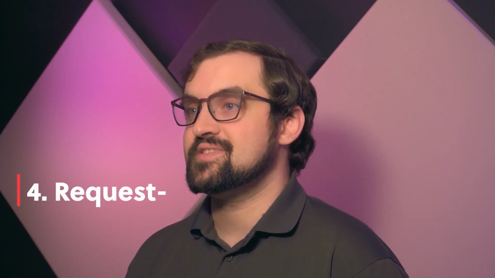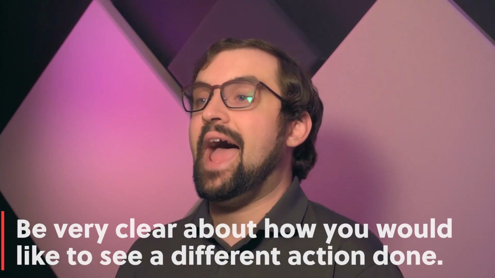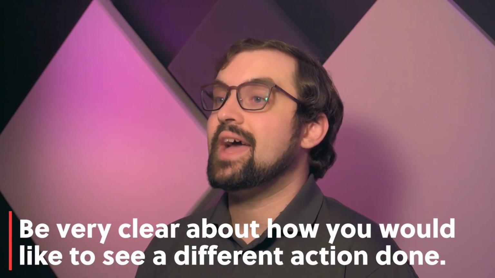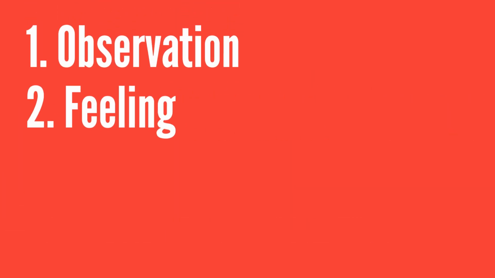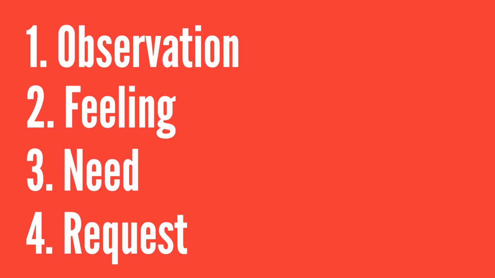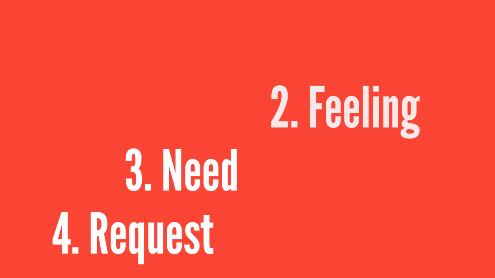Last but not least is to request something that changes that action. We observe, there's feeling, there's the need that needs addressed, and then there is the request. This is where you can be really clear about how that action should change so that you are able to make sure that the small group is in a healthy place and that your relationship with them is in a healthy place too. This is one of the best tools that I've been able to utilize in my own pastoral journey, in my marriage, in all sorts of different relationships, to be able to separate out the unwanted action from the person that is made in the image of God.